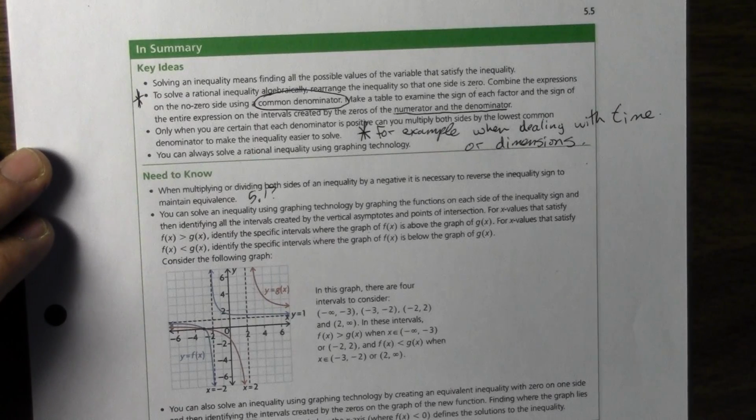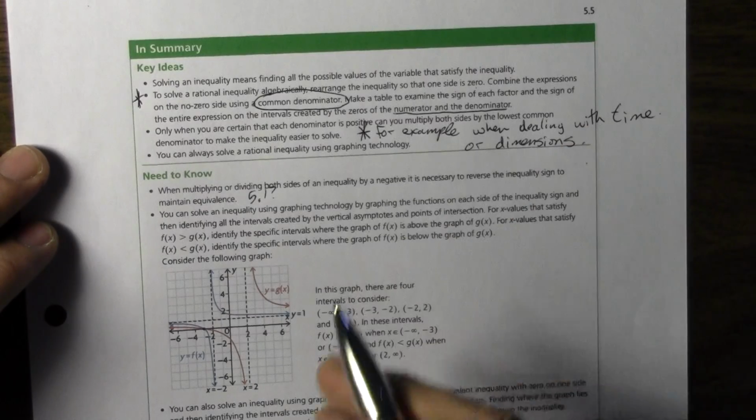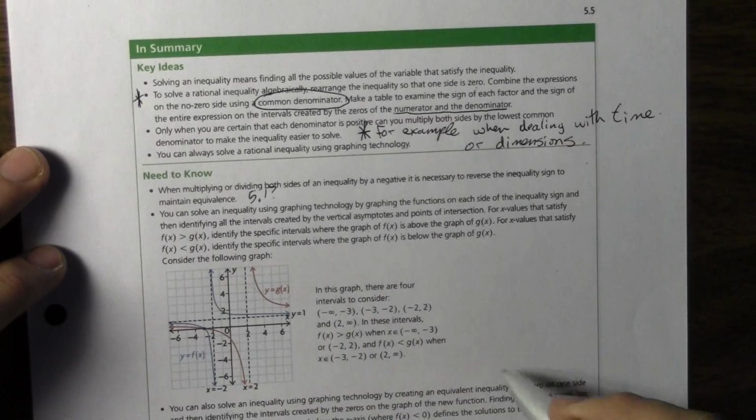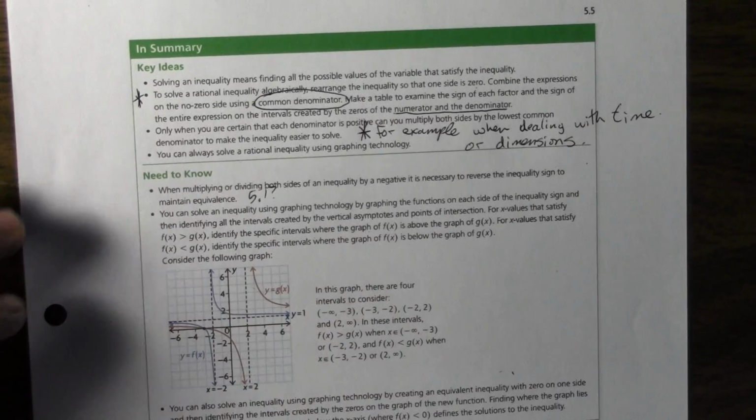You can also solve an inequality using graphing technology by creating an equivalent inequality with 0 on one side, and then identifying the intervals created by the zeros on the graph of the new function. So in other words, combining them into one function. Really, we're just focusing on the algebraic method.